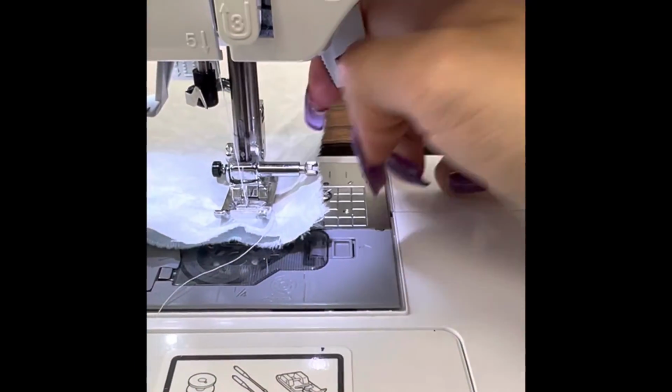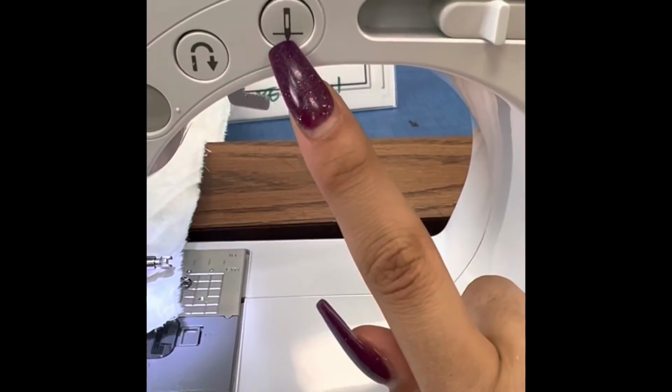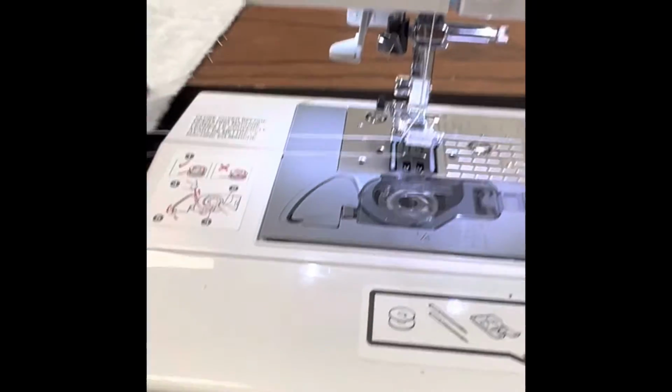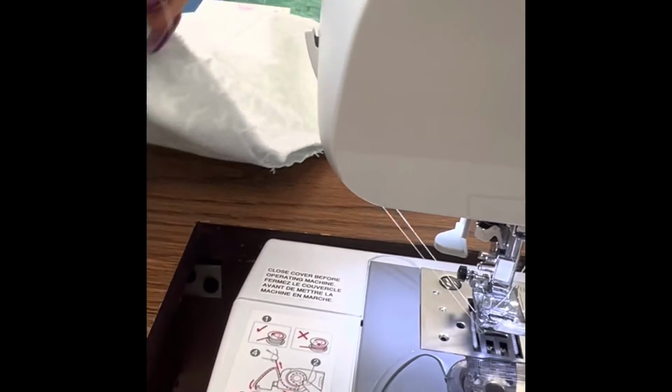You're going to stitch almost all the way around, making sure to leave a little slit for the pillowcase to be turned right side out. To complete your sewing project, lift the pedal up and clip the excess thread.